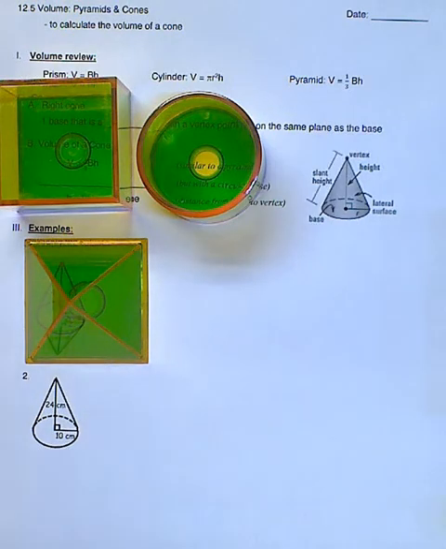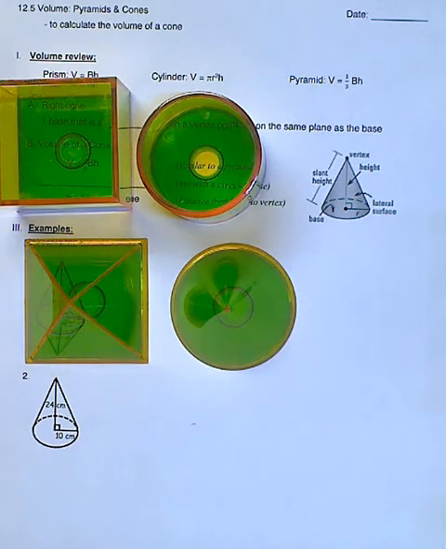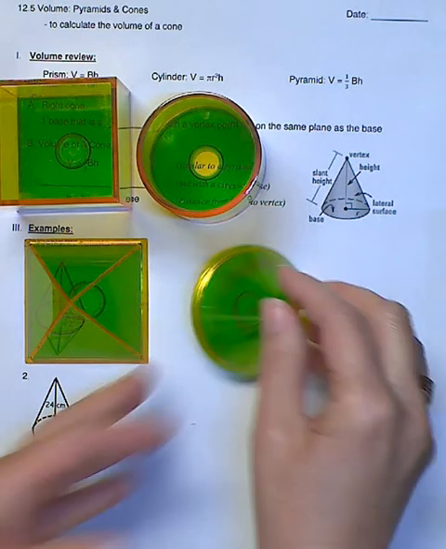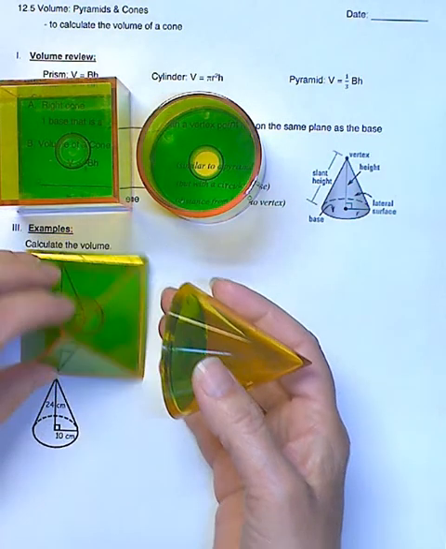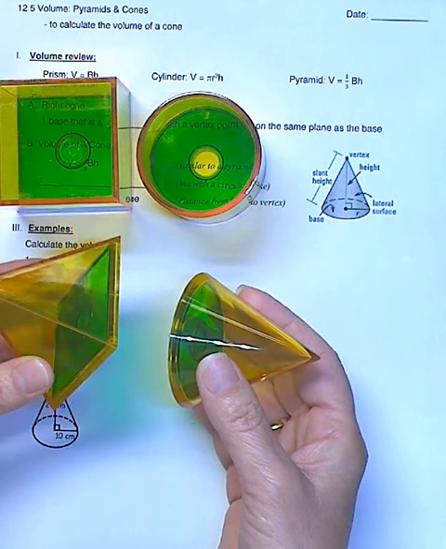So today we're going to add in the cone. Now you can see a cone is like a cylinder in the fact that it has a circular base. So no matter what, the base is going to be a circle, but a cone, like a pyramid, decreases in size as it goes through the height.